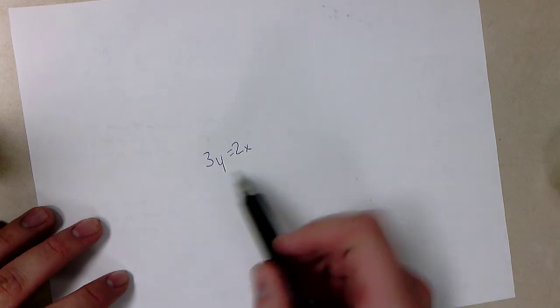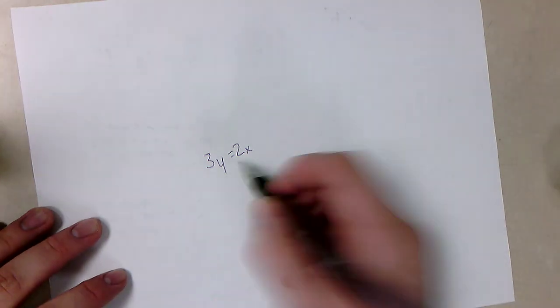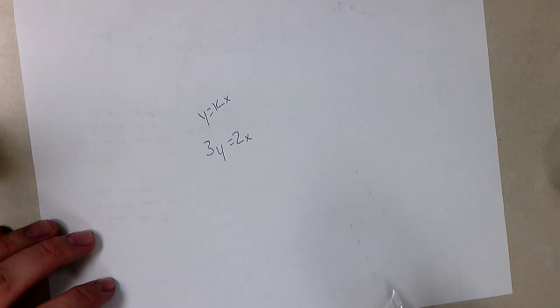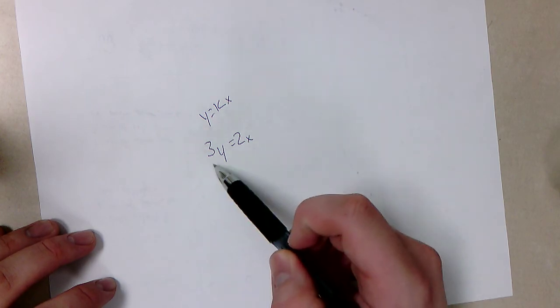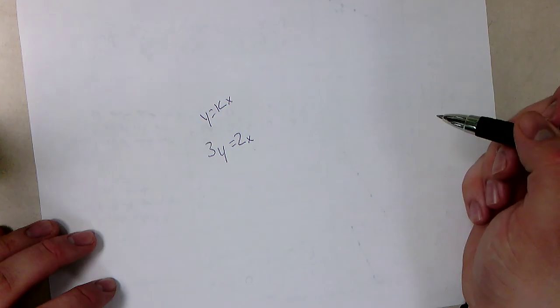Alright, so you might come across a situation where you might get an equation like this, 3y equals 2x. Could be any sort of numbers where the 3 and the 2 are, but this is just the example that I'm using. Obviously, this is not in our y equals kx formula because y is by itself here. And here, you can obviously see that y is not by itself. It has a coefficient of 3. So I want to talk about how we're supposed to get rid of that.